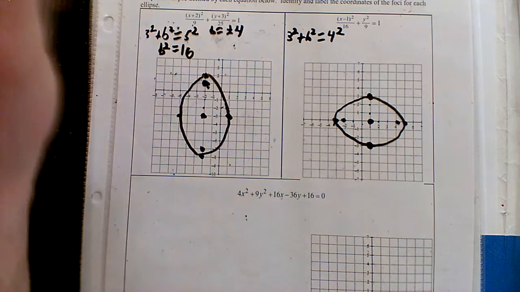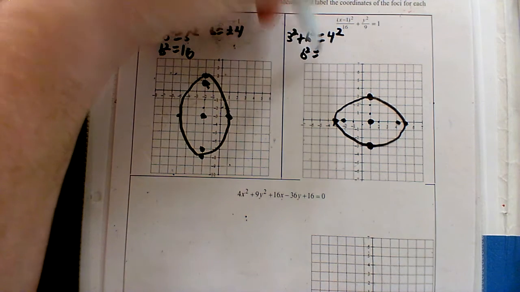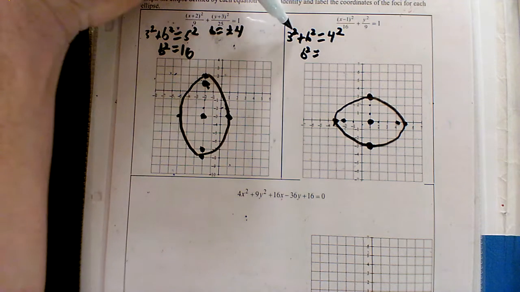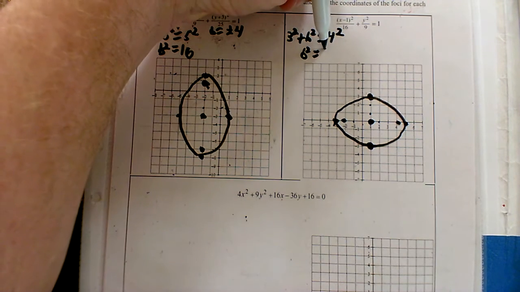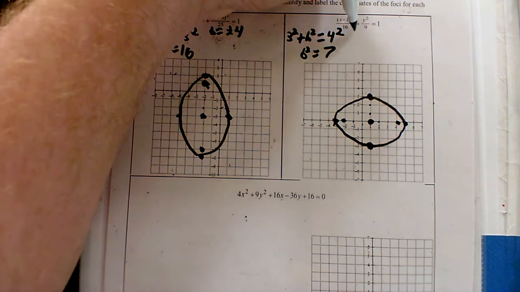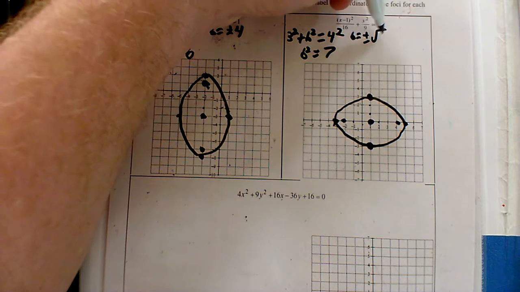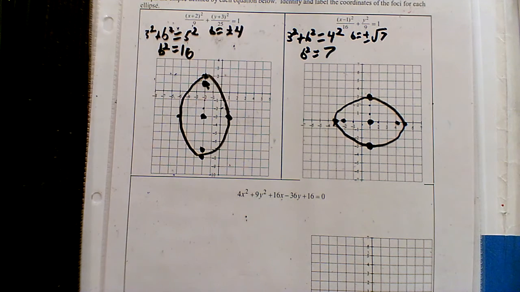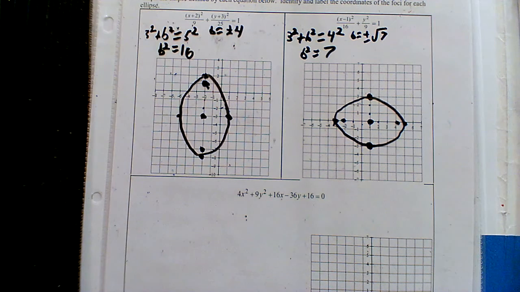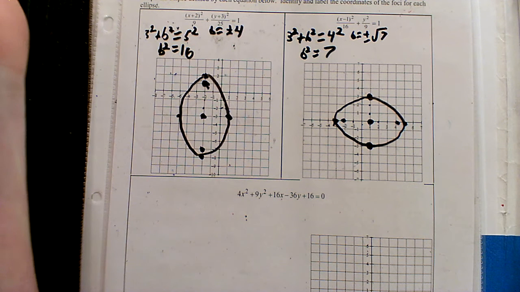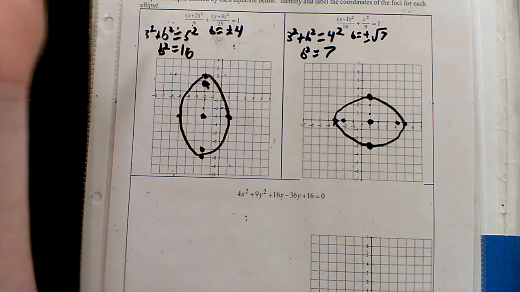And I'm going to solve it for b. So b squared is equal to, well, I get 16 minus 9. So I get 7. So b is equal to plus or minus square root of 7. So this time, when I find my points, I'm adding and subtracting this b value to what coordinate? My x or my y? Which one is it being added to, the x or the y?